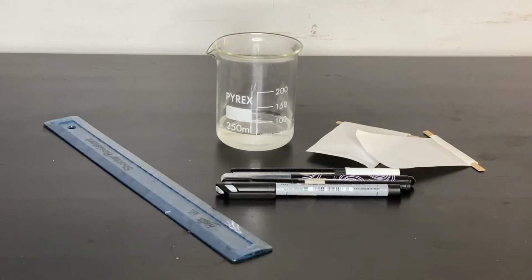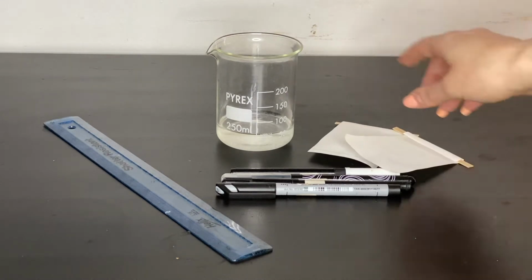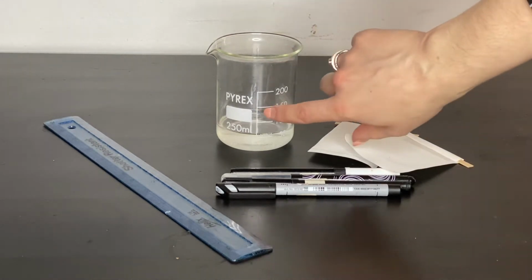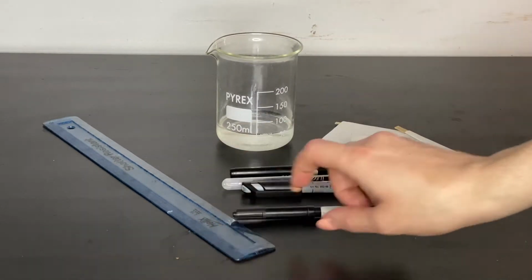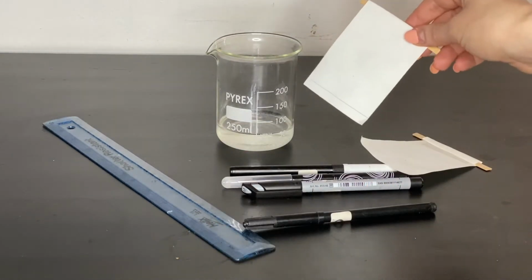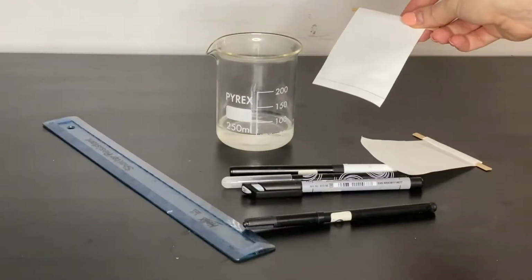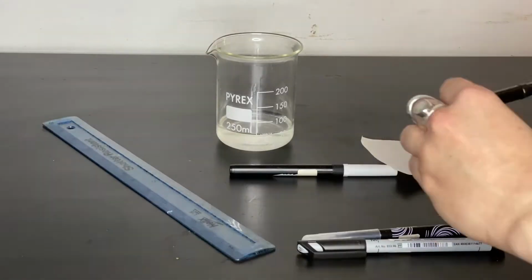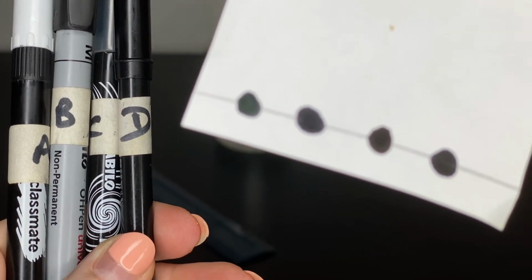In order to test paper chromatography at home, you're going to need filter paper, a coffee filter would work fine, a glass container with water in it, and various black pens, as well as a ruler and a pencil. To start things off, you're going to take one of your filter papers and put a pencil line. That is where you're going to mark your black pigments. So as you can see here, I've marked out pigments A, B, C, and D.